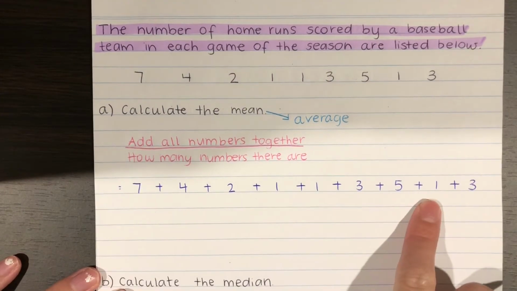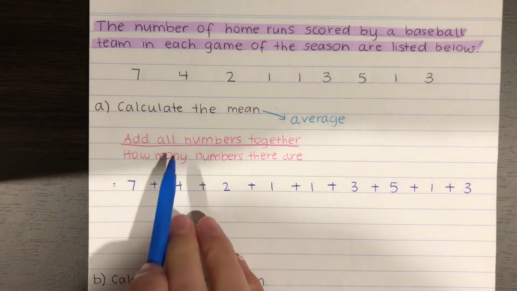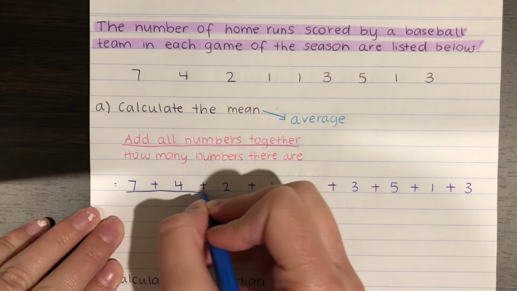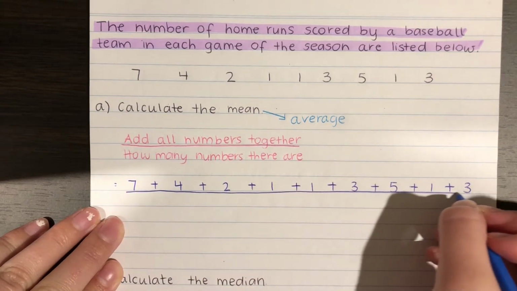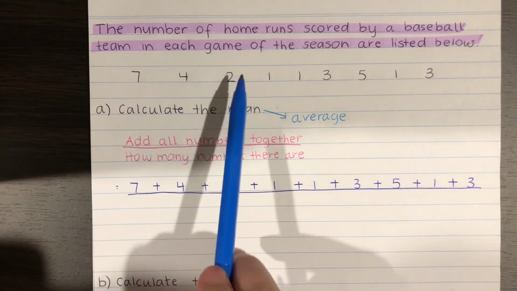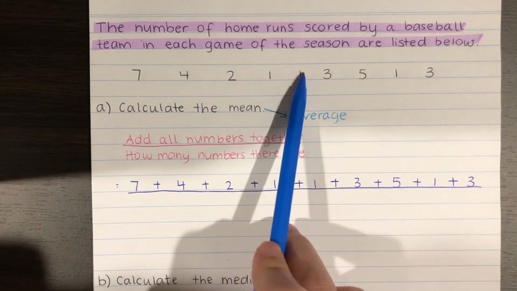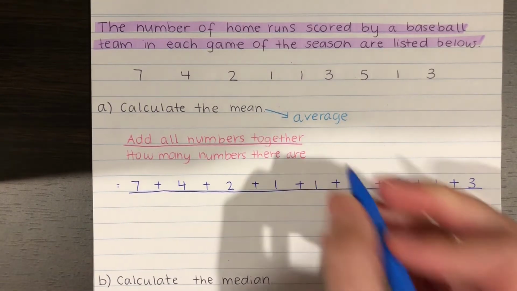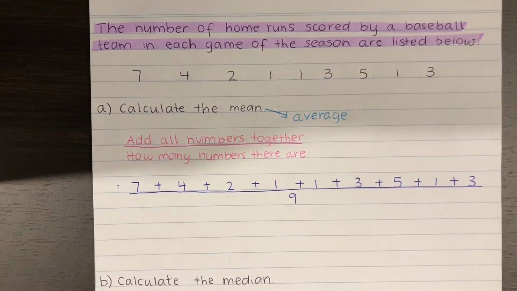And I've spread them out quite a bit. Okay, and then we are dividing by how many numbers there are. So we'll do a big division. Let's count how many numbers we have. 1, 2, 3, 4, 5, 6, 7, 8, 9. So we're dividing by 9.